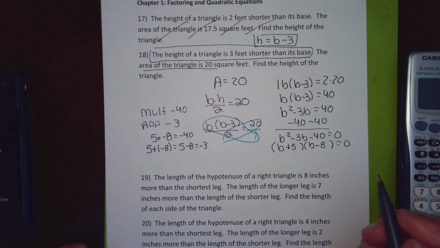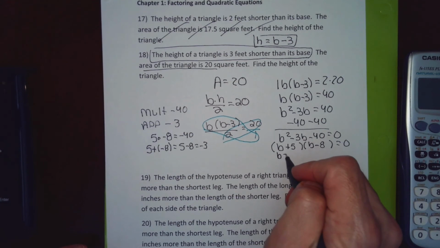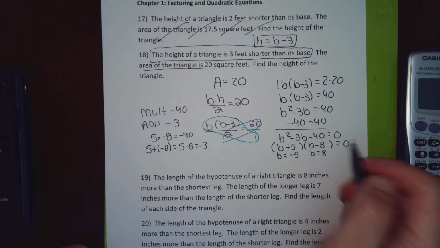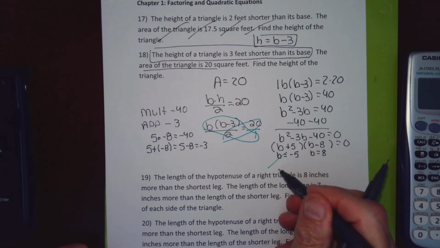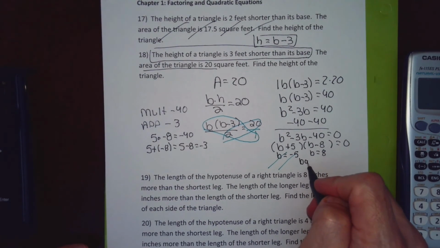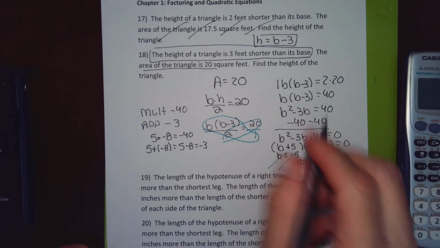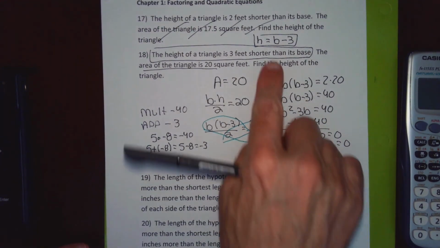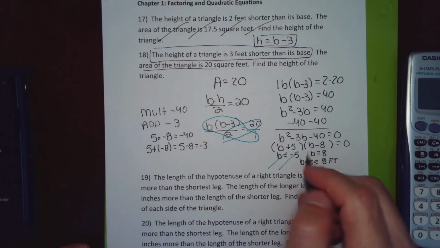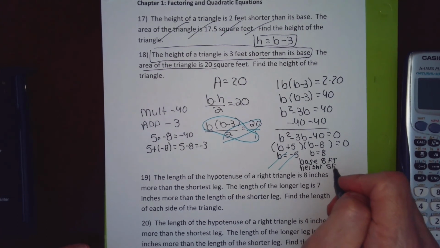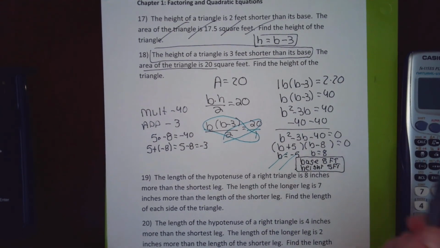When I solve these, the first parentheses would give me a base of negative 5. The second parentheses would give me a base of 8. You can't have dimensions of a triangle that are negative, so I'll ignore the negative 5. And for my answer, the base is going to be 8 feet, but that's not actually asked for, only the height's asked for. And the height is the base minus 3, so I'm going to subtract 3 and give the height is 5 feet.